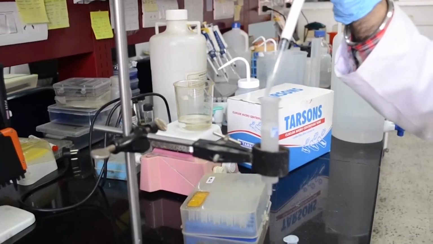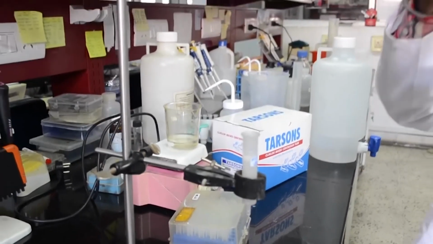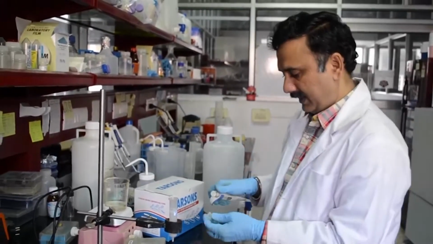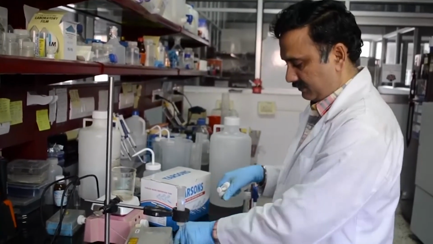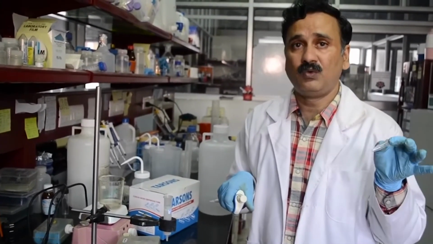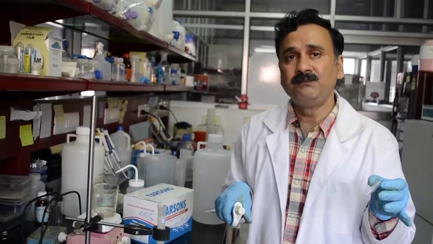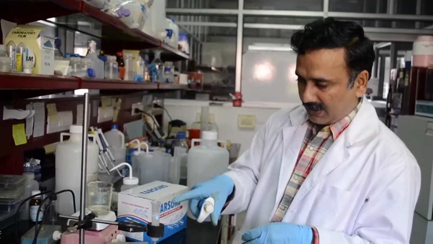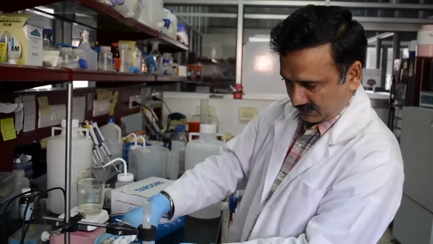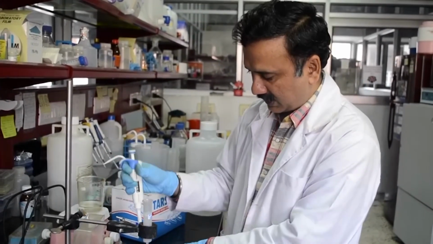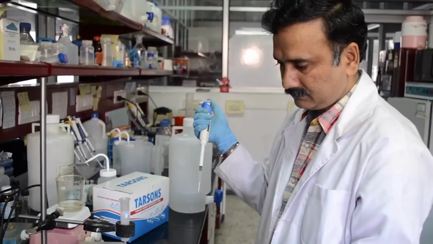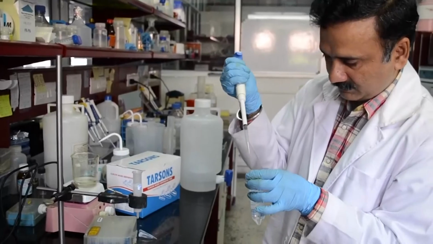Okay, and you have to wait for this protein solution to get into the column. If you are interested, you can preserve some amount of sample so that you can verify what your recovery will be. And once this goes down to the level of the column, we are going to add the buffer or the water.